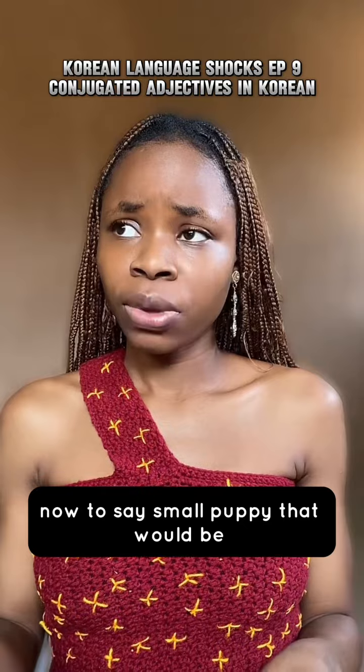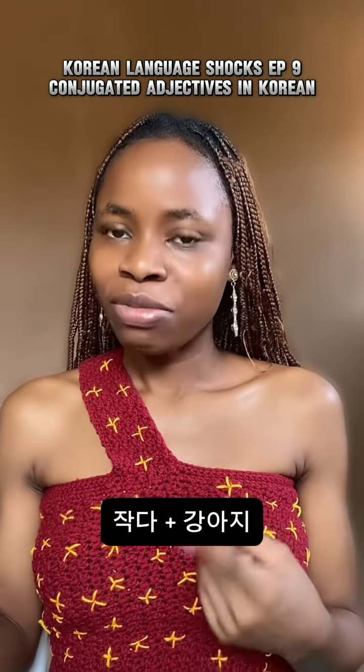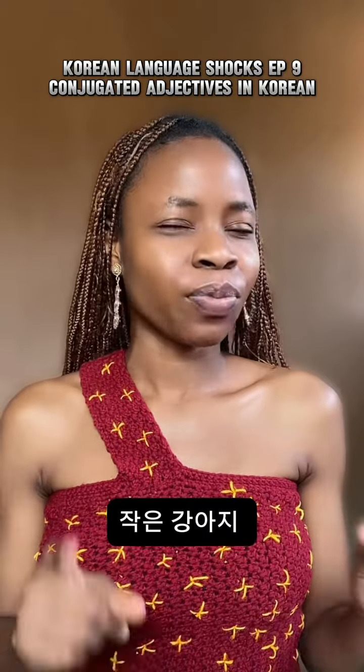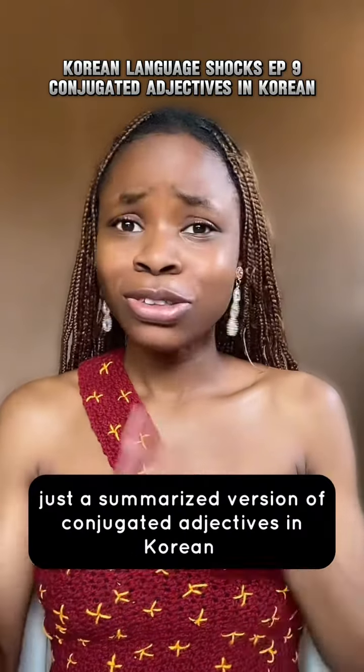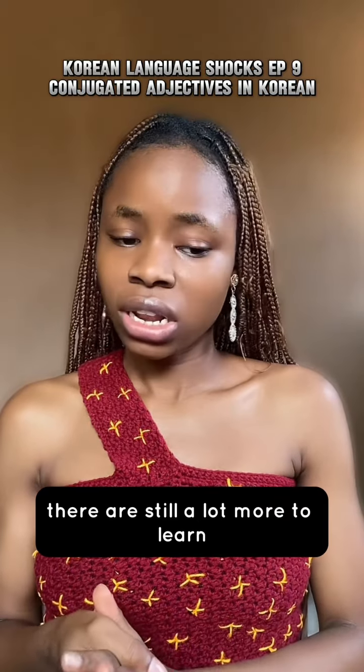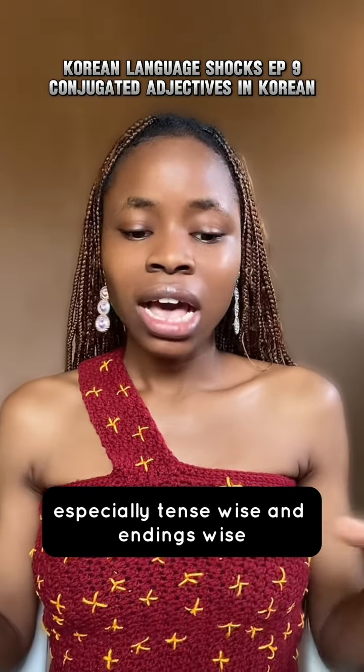Now, to say small puppy, that would be chakta plus kanhaji. The conjugated form will be chakan kanhaji. Do you get it? Now, this is just a summarized version of conjugated adjectives in Korean. There's still a lot more to learn, especially tense-wise and ending-wise.